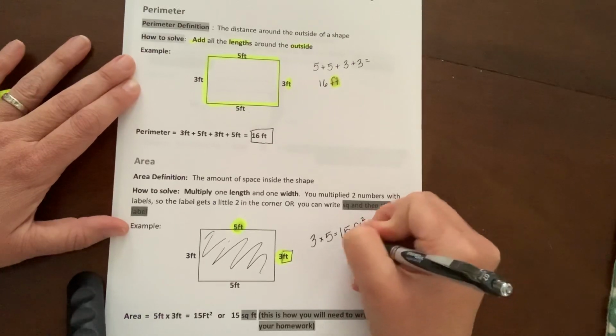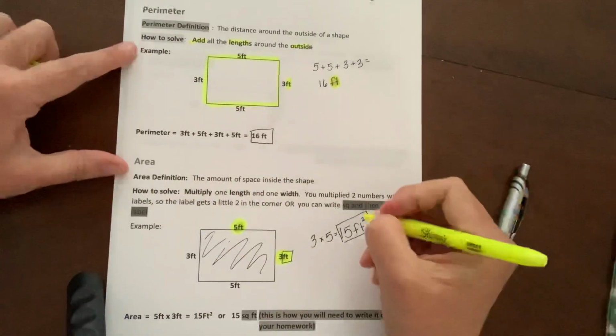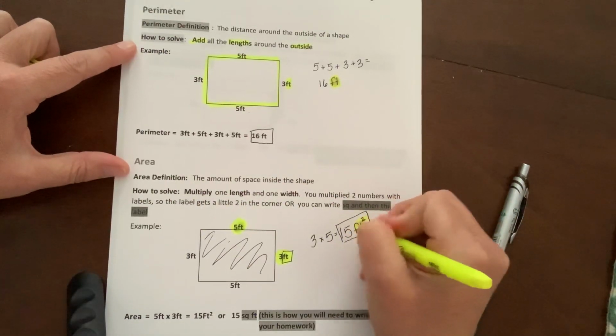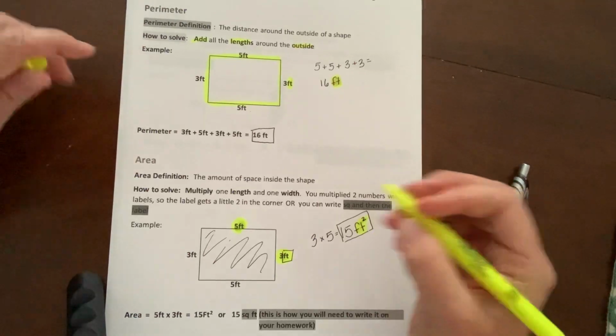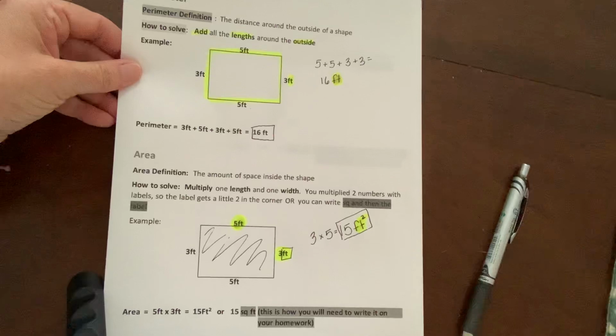And again, we have to write it like this. We have to have that feet squared in order to get the answer correct. If you have 15, great, but you only have half of the answer. So that's area and perimeter.